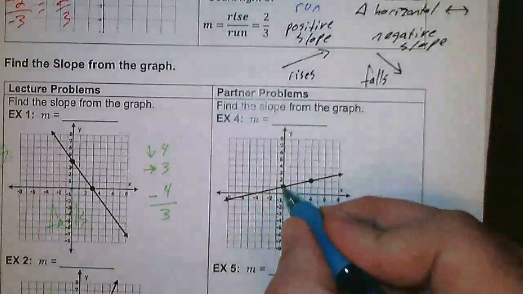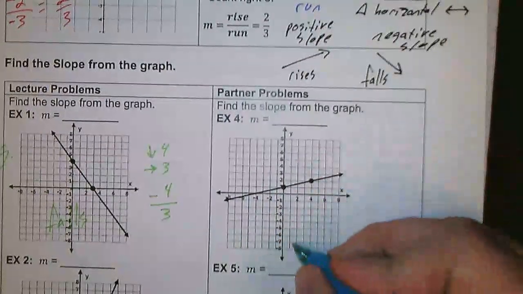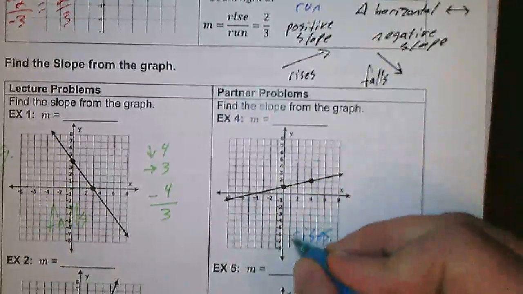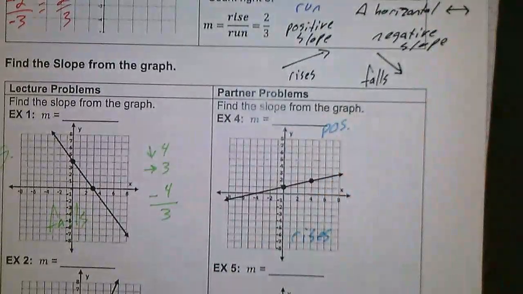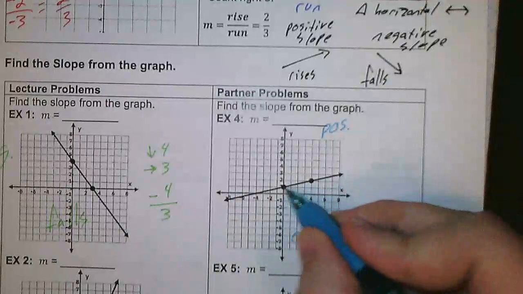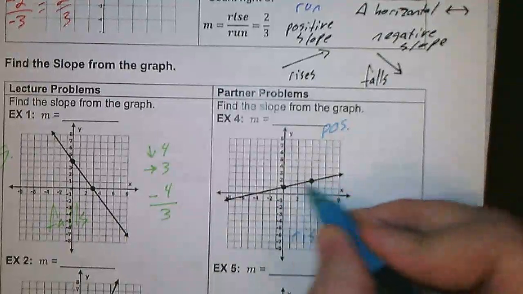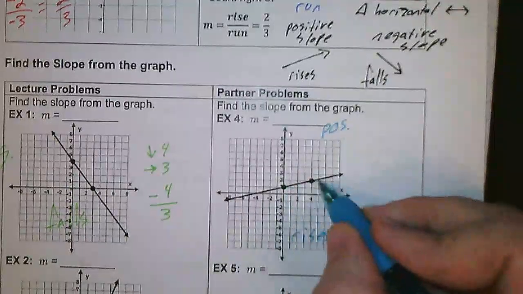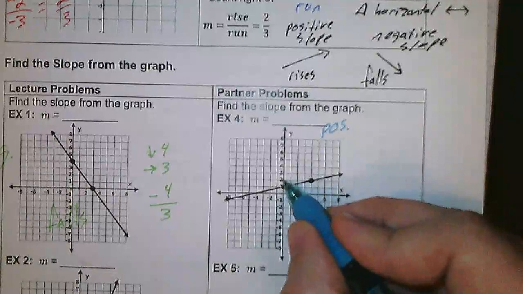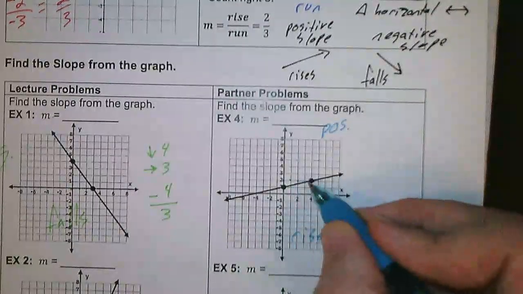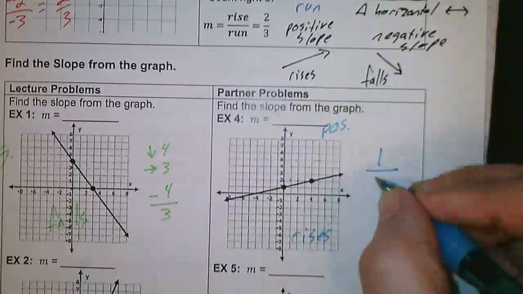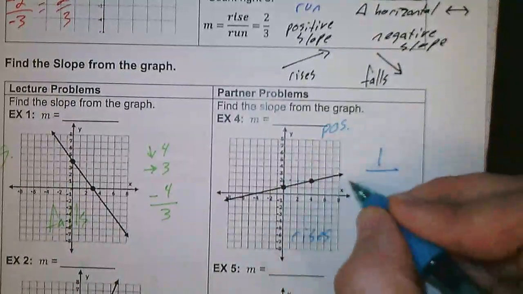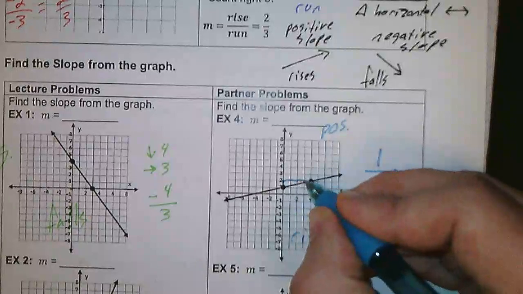Here, our slope is rising from left to right. Rises. So this is a positive slope. And if we count to the right, from this point to this point, how many do I go up? I go up 1, and then I go over 1, 2, 3, 4. So we rose 1, we went up 1, and we went over 1, 2, 3, 4.